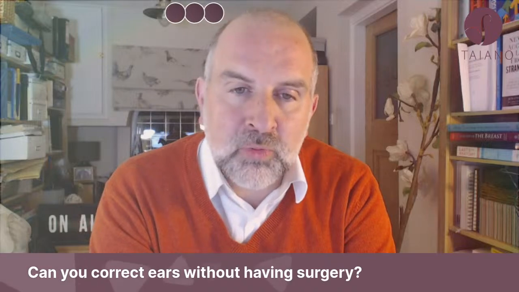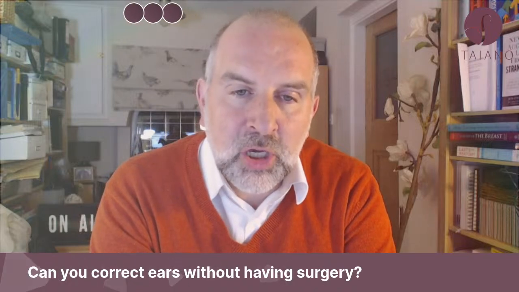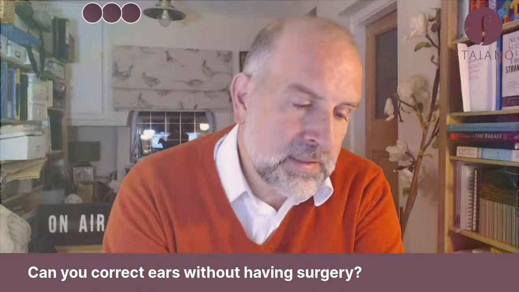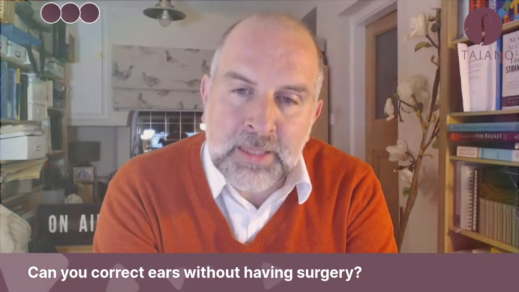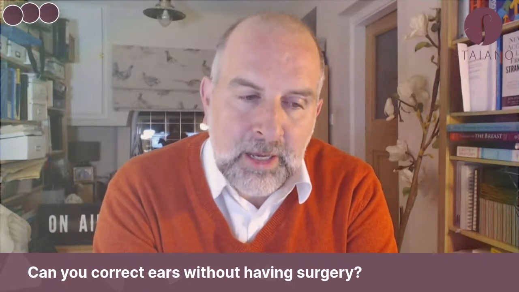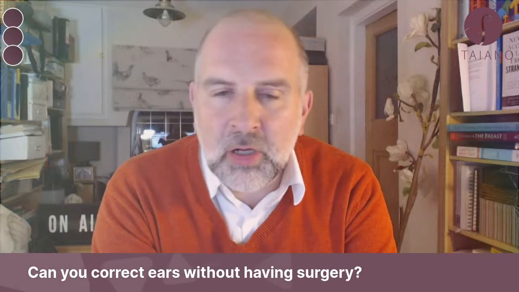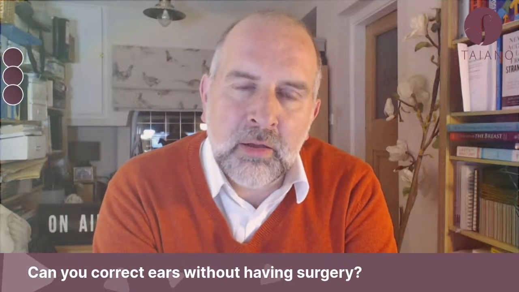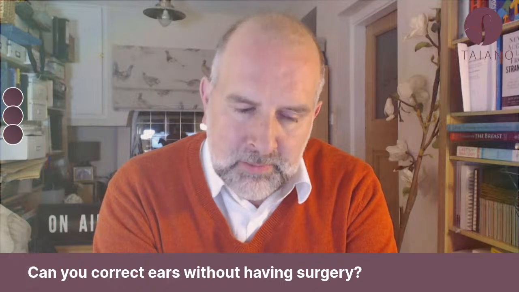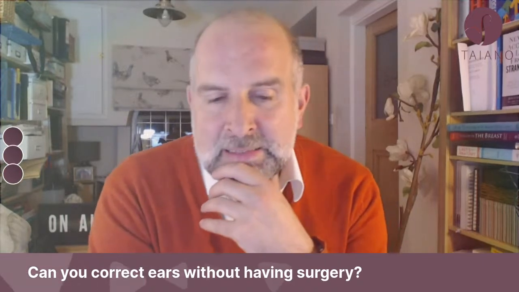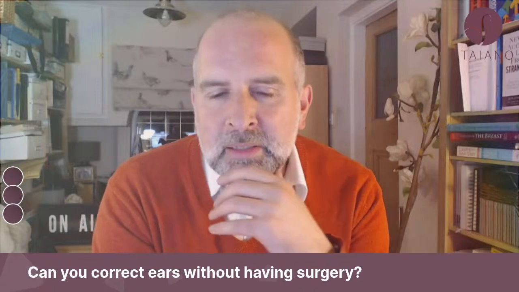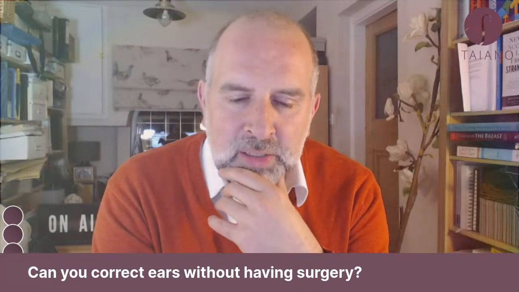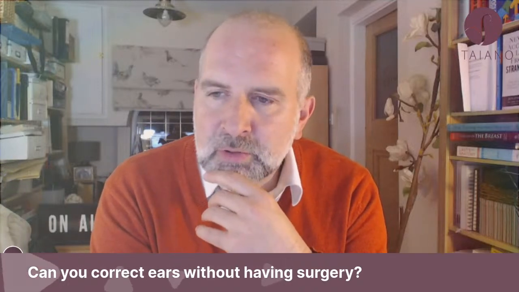So it is possible to try and remold the cartilage using external splints, but as I say, it's not very effective. Once the child gets a few years old, that cartilage becomes harder and less malleable and not quite as soft, so it's much more difficult to contour.